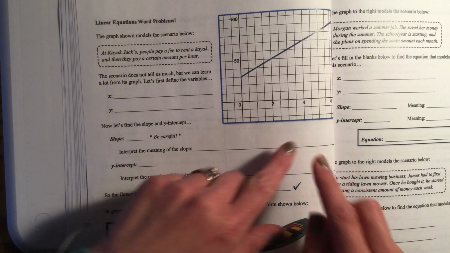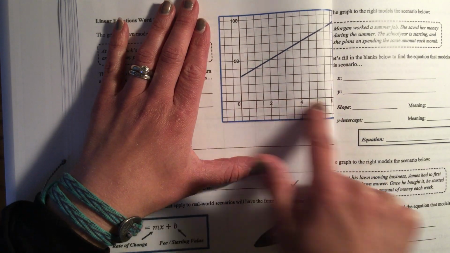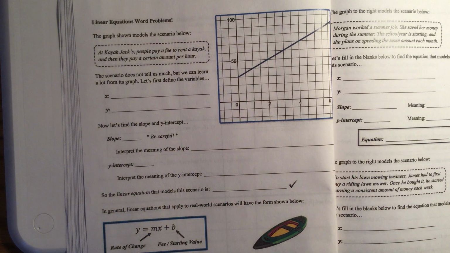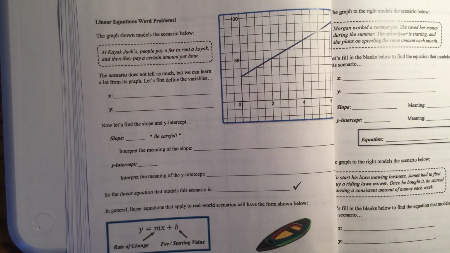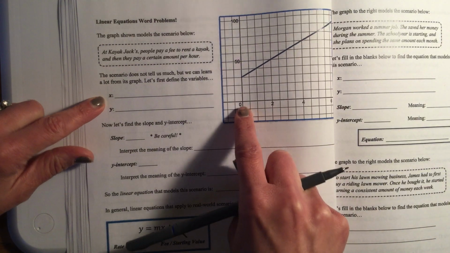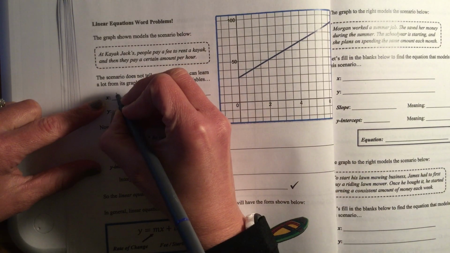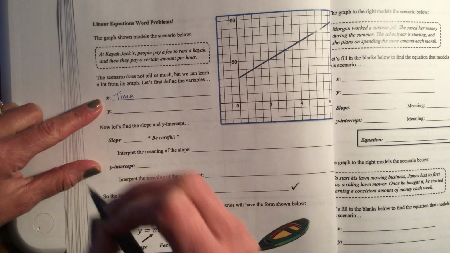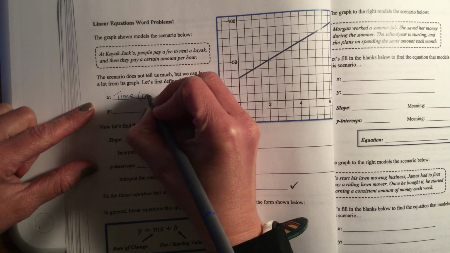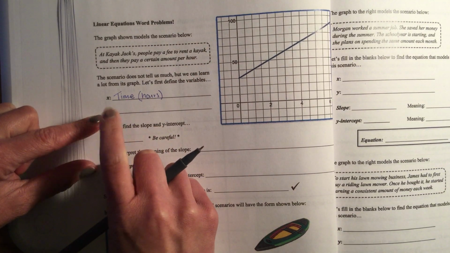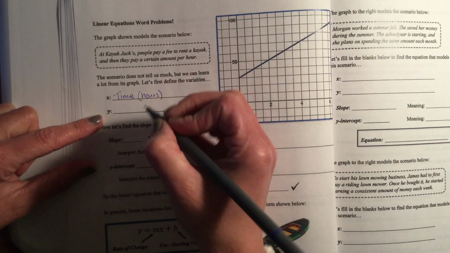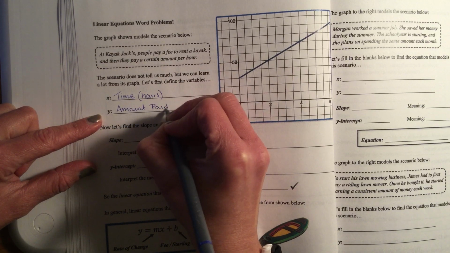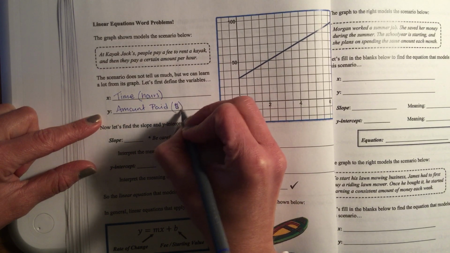So we are going to define our variable. So I picture this like a y and an x-axis. If we were to label these, what would we label it? Like, what is the independent, what is the dependent? So in this particular case, our x is time. So how long did people rent the kayak? So this is time, and we are talking about time in hours. Then our dependent is our y, and this is going to be our cost, or the amount paid. And this, of course, is going to be in dollars.